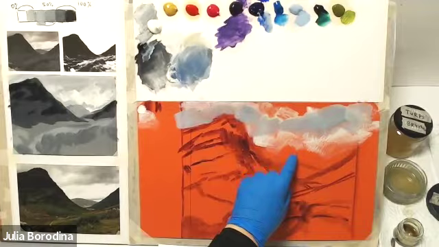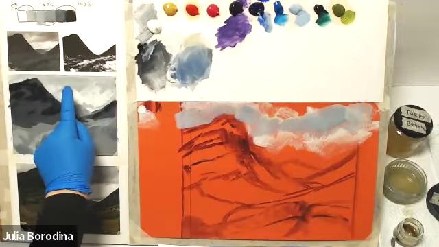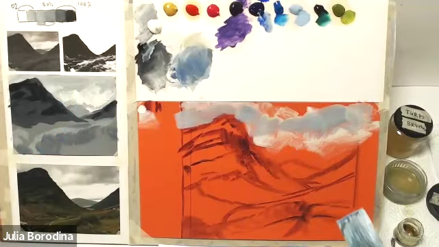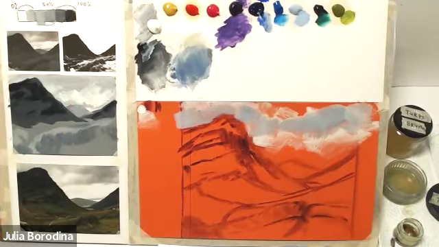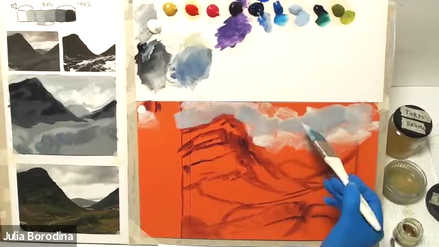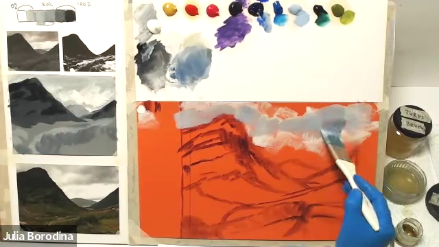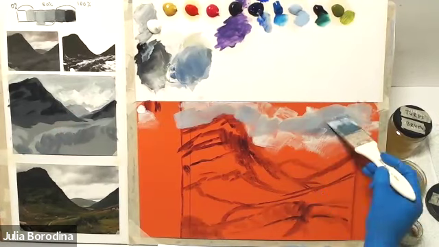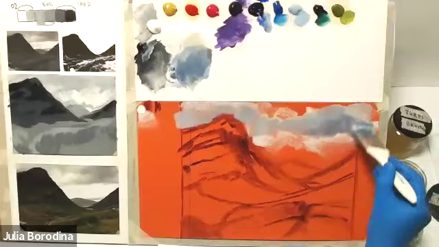Now, I need to constantly think that my sky should stay the lightest, so I can't go too dark. If it appears not dark enough for my shadows, maximum I can do is increase the contrast.